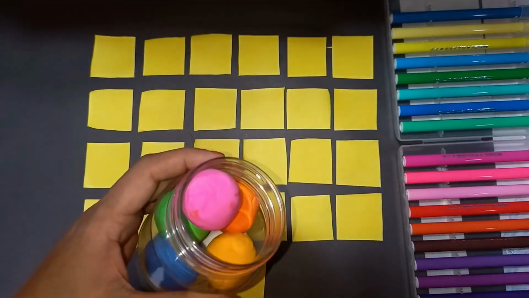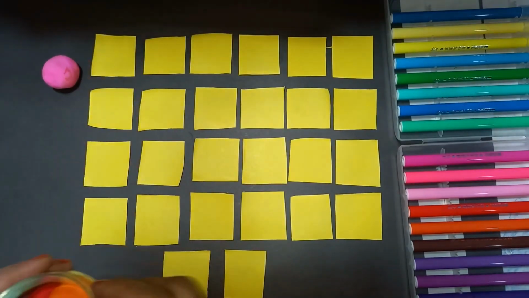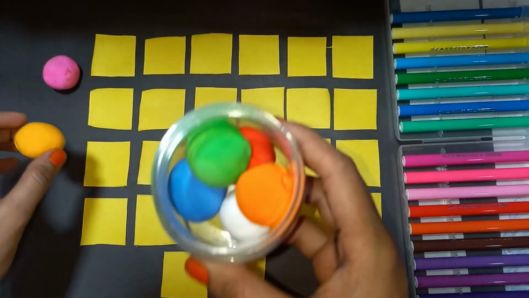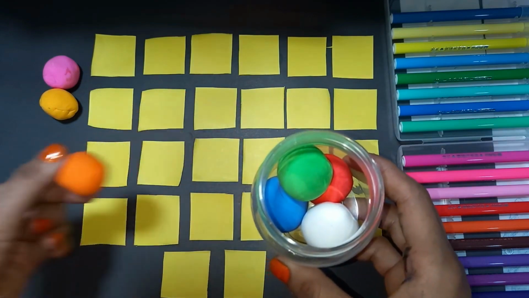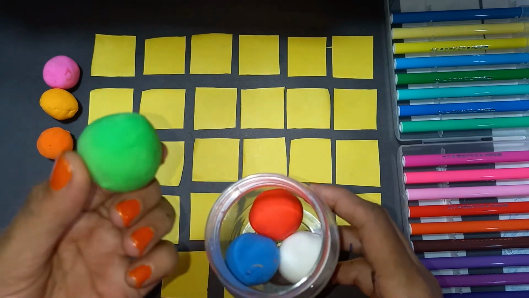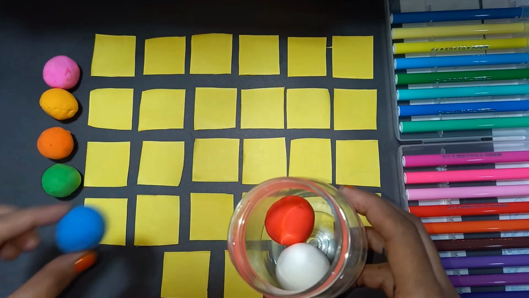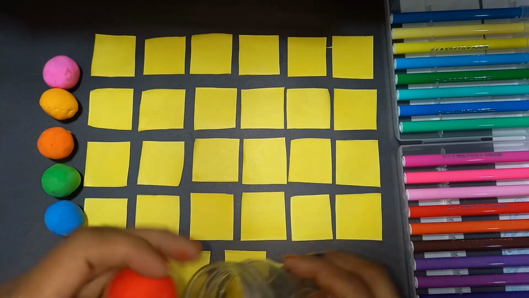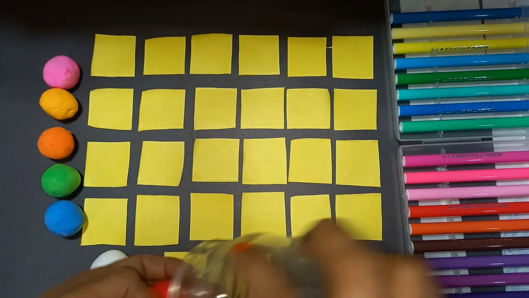Colors name: pink, yellow, orange, green, blue, white, red.